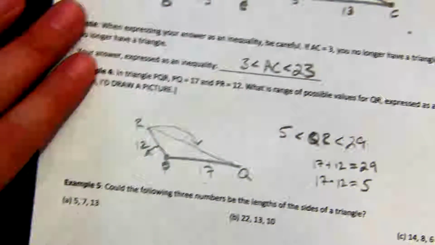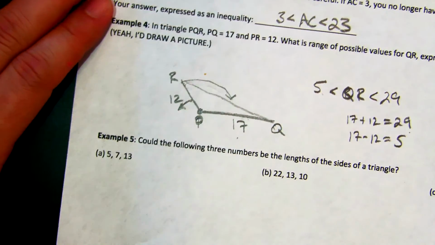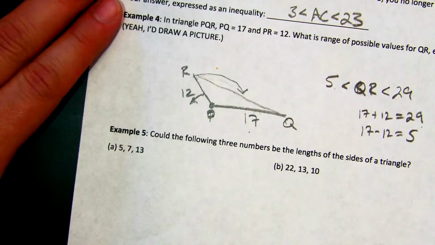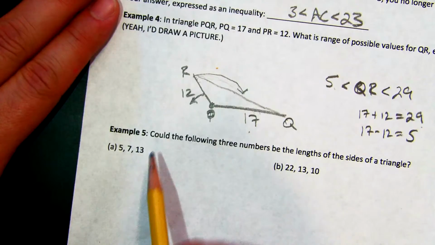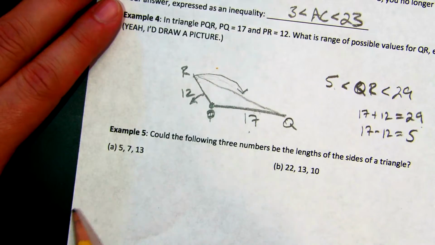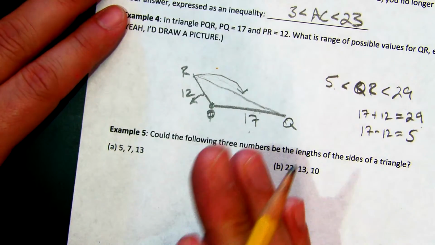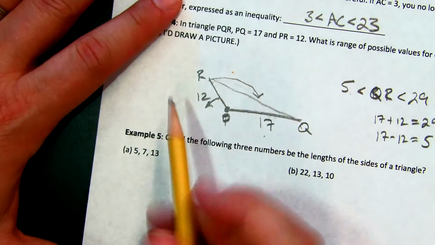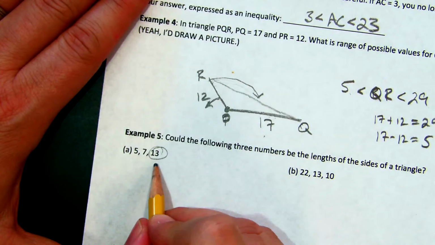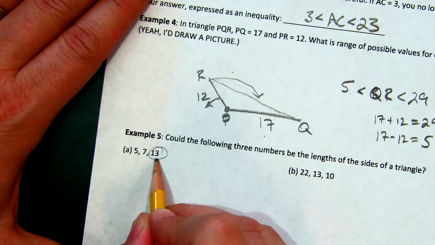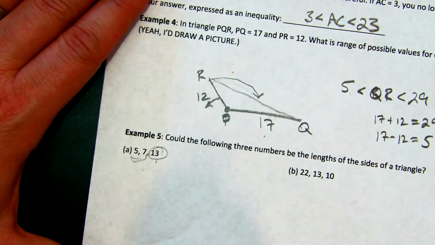All right. Last kind of example. Could the following three numbers be the lengths of the sides of a triangle? Well, all we need to do here is figure out if each side is in between the sum and the difference of the other two sides. Now, an easier way to do this problem is to just pick the longest side, say 13, and ask yourself, is 13 between the sum and the difference of the other two sides?